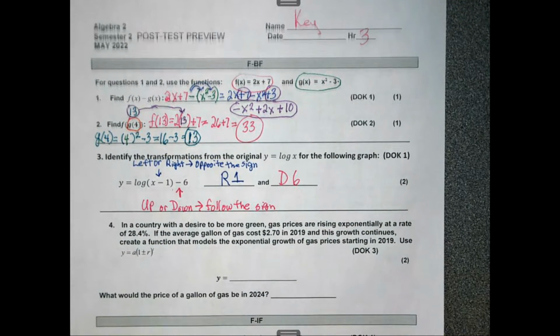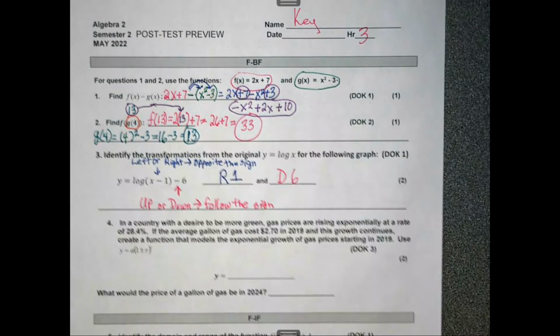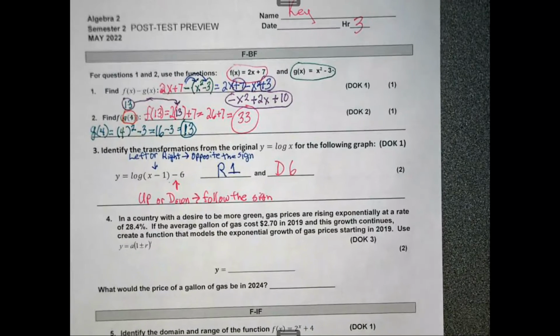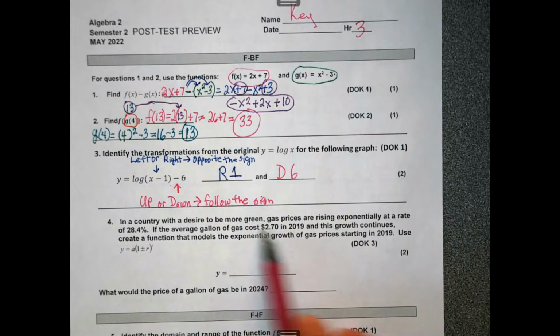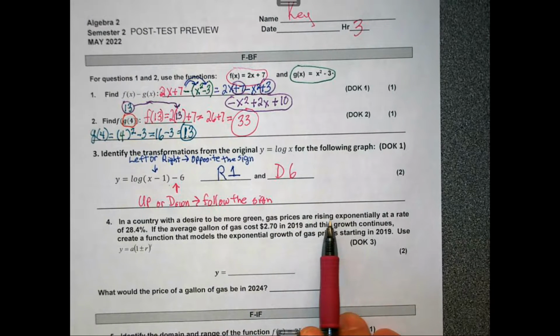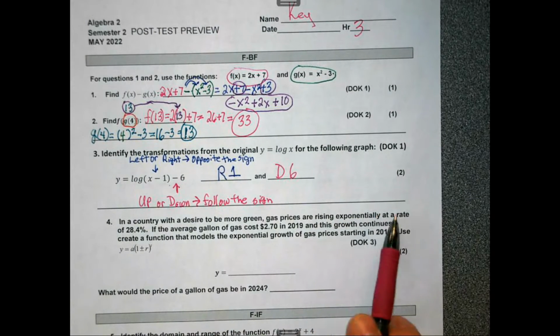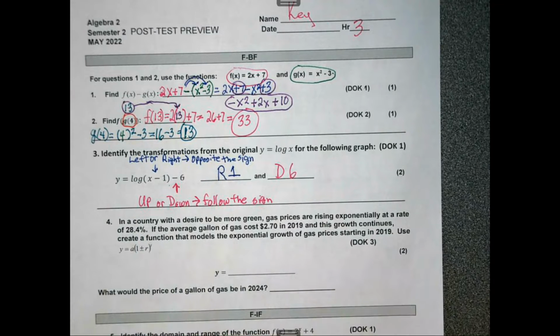All right, number 4. I'm going to try not to get off track like I did last hour. In a country with a desire to be more green, there's so many ways to get off track on this problem. Gas prices are rising exponentially at a rate of 28.4%. And that's a lie because it's 43%.